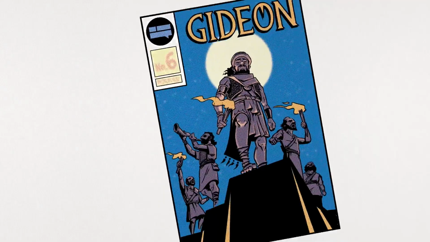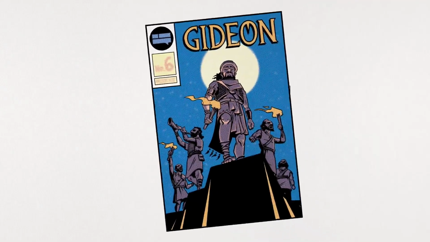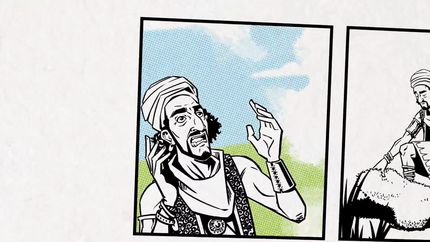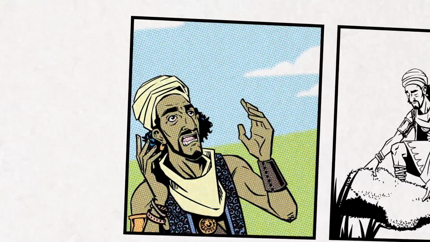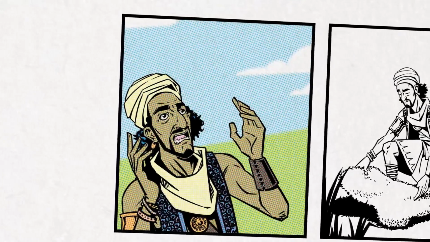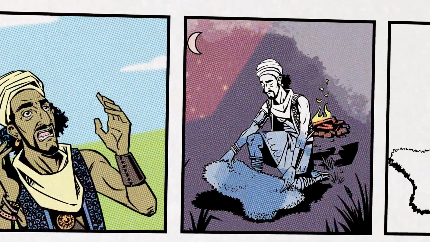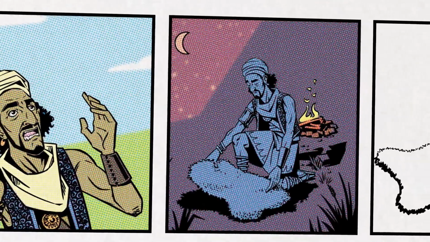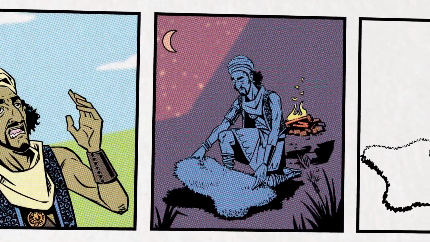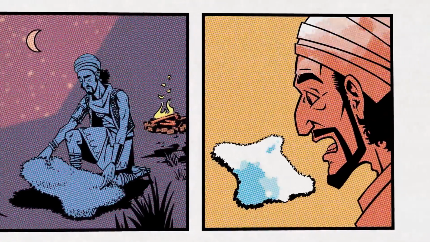Really? Yeah, take, for example, the story about Gideon. There's this well-known scene where Gideon's trying to discern whether God will help him win a battle, and he requests a sign from God. Yeah, Gideon lays a wool fleece on the ground and asks that in the morning the fleece be wet with dew, but the ground totally dry, and God does it.